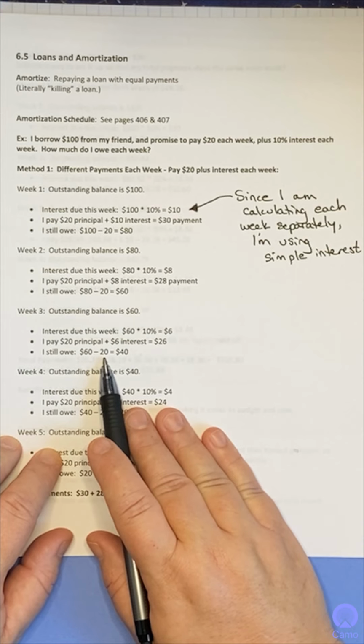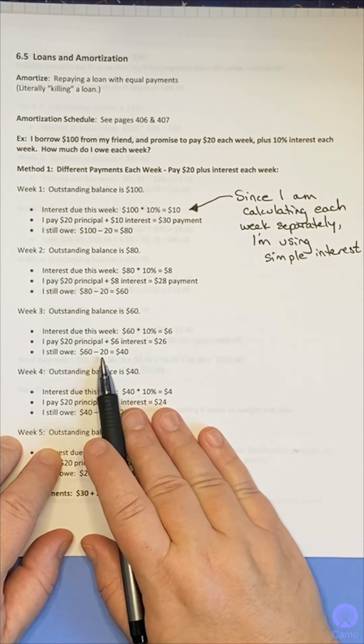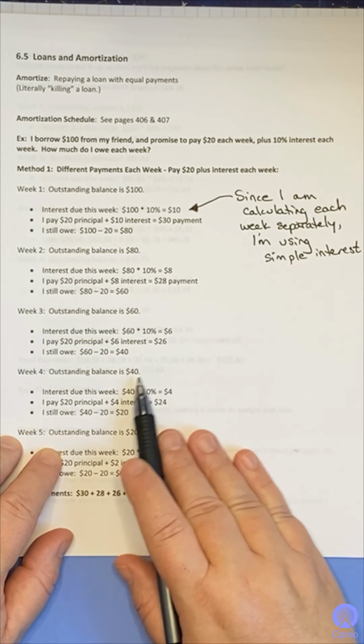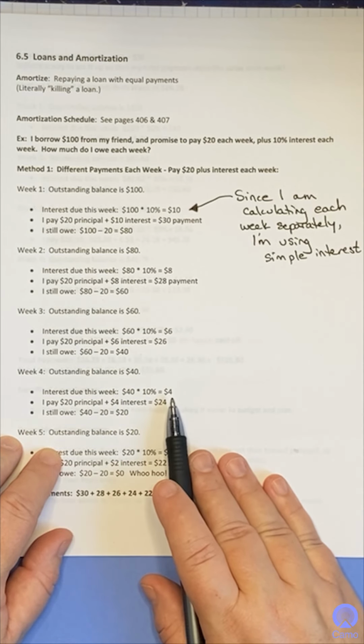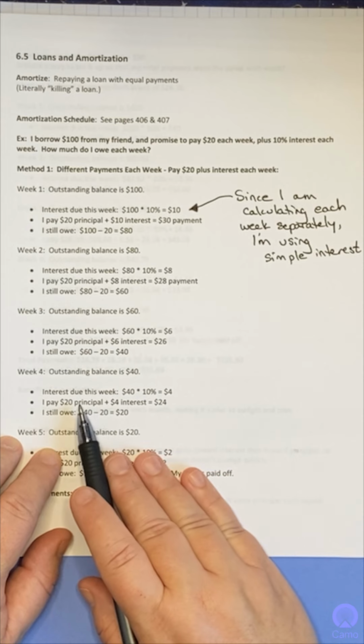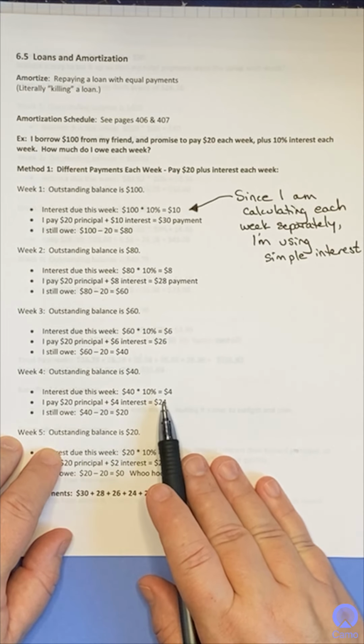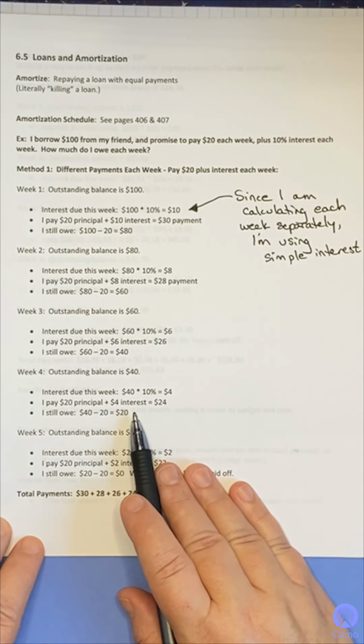I pay off that $20 in principal. So I have 60 minus 20 is 40. Week 4, $40 outstanding. So I owe $4 in interest. So my payment will be 20 plus 4 is 24. And I pay it down to $20.